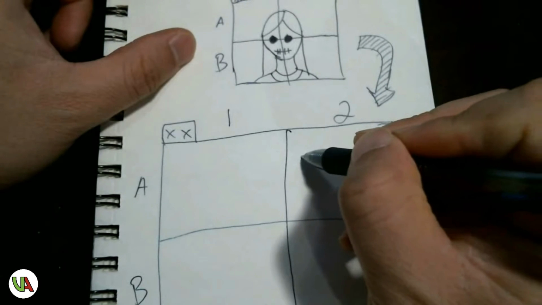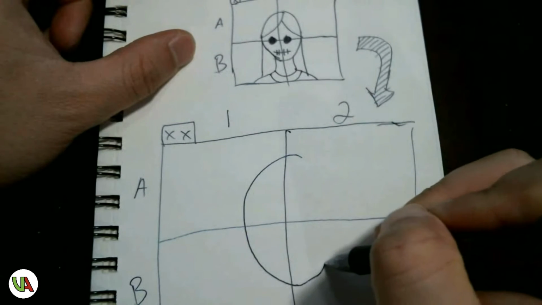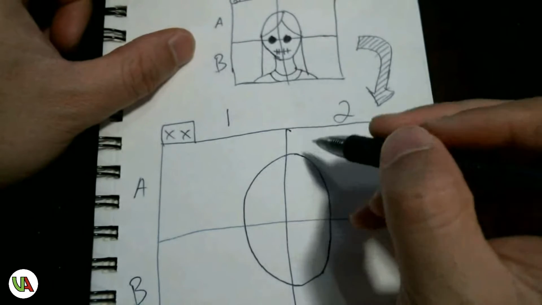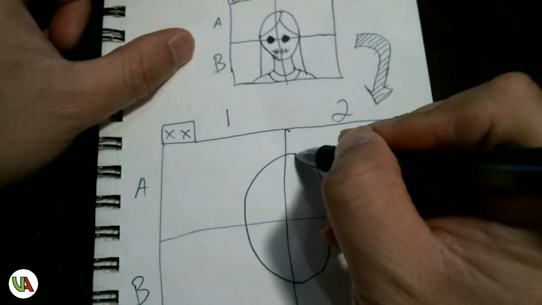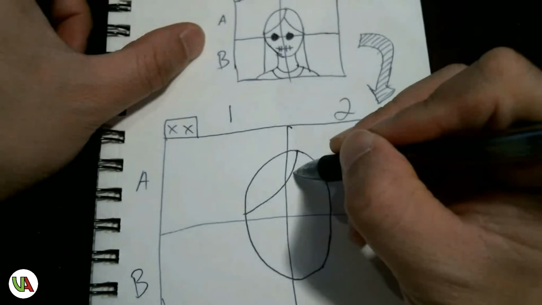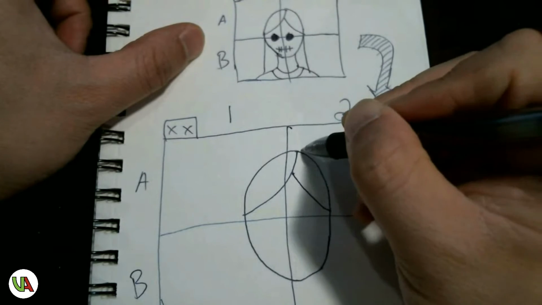Yeah, let's draw the face first. May not be the best, but here we go.